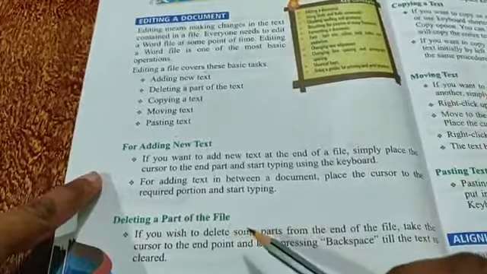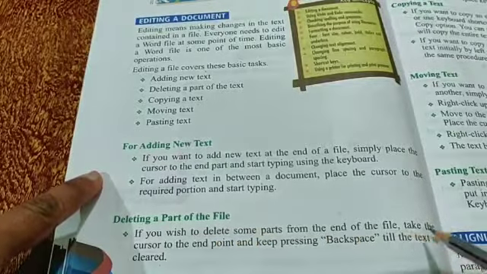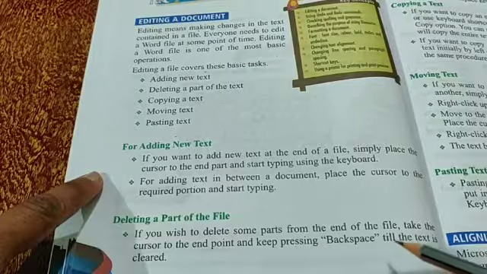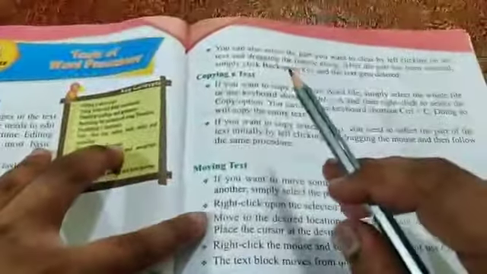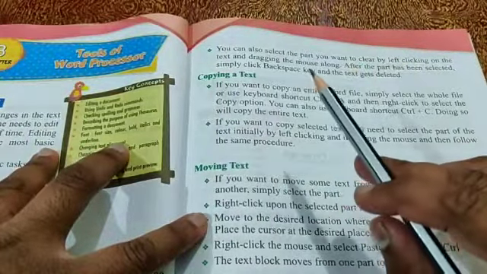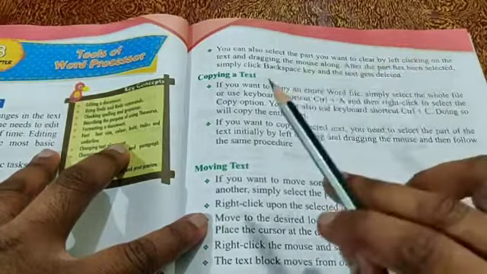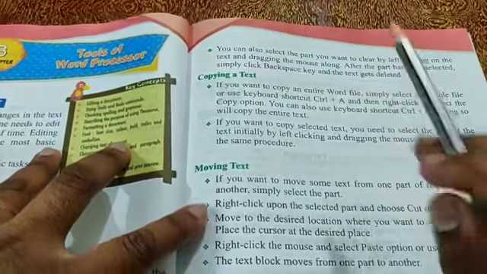What if you want to delete a part of file? If you wish to delete some parts from end of the file, take the cursor to the end point and keep pressing backspace key till the text is cleared. You can also select the part you want to clear by left clicking on the text and dragging the mouse along. After the part has been selected, simply click backspace key and the text gets deleted.